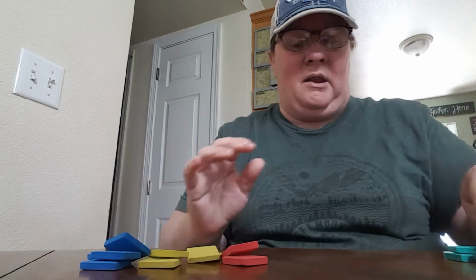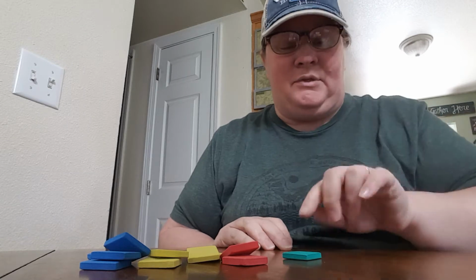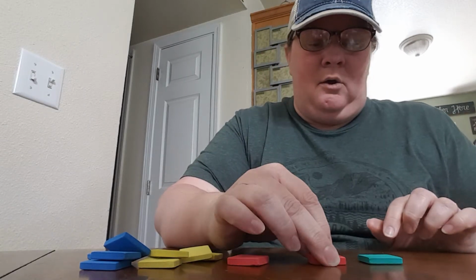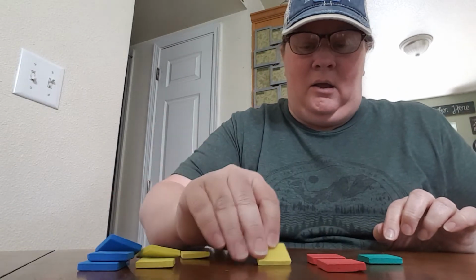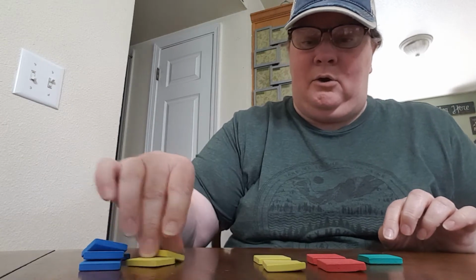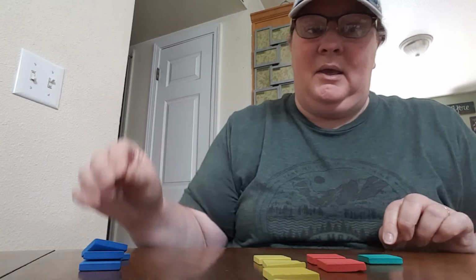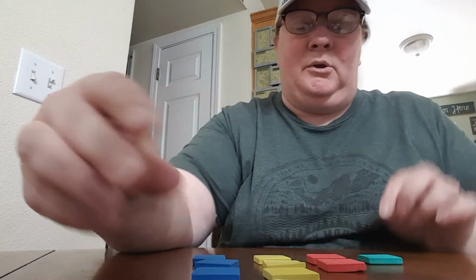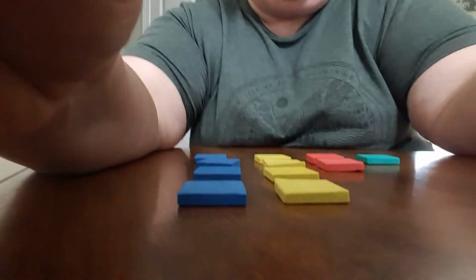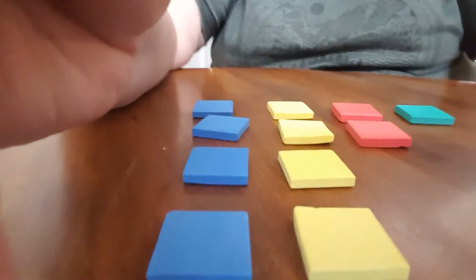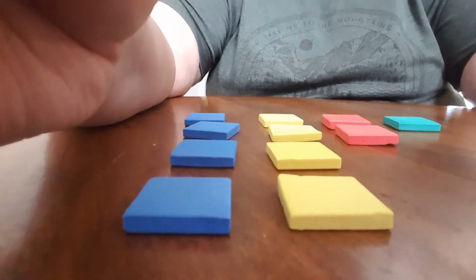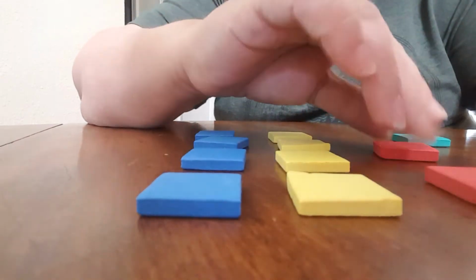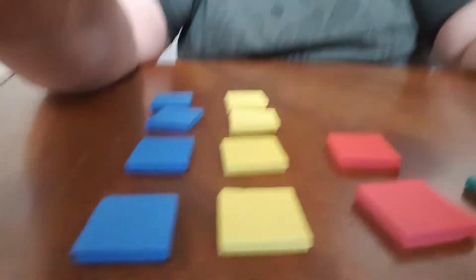So I'm going to take just a few of the red, a few of the blue, a few of the yellow, and a green, and I can make a graph with them. So here's my green, red, red, yellow, yellow, yellow, yellow, blue, blue, blue, blue. Okay, so then let me turn you over a little so you can see that we made a graph. And I'm sorry it's upside down to you. Let me turn it. Let me move these down here so you can see them a little better.